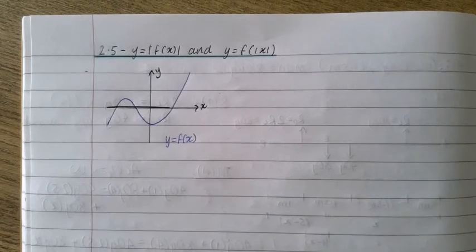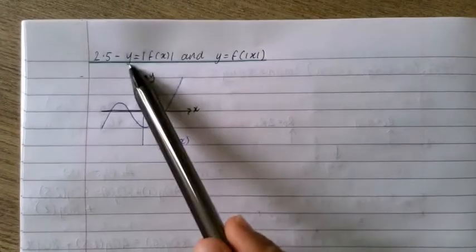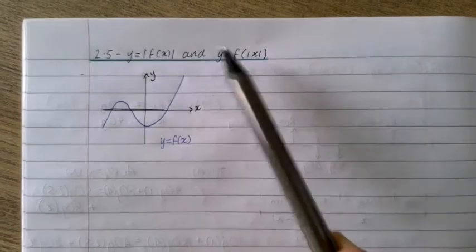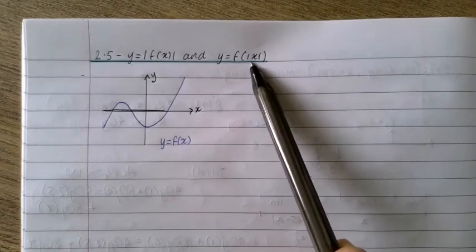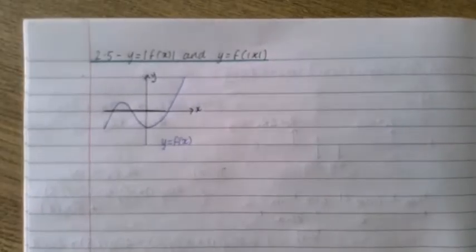Hi everyone, so this is a video on chapter 2.5 of the Year 2 Pure book, and in this chapter we're going to be looking at graphs of y equals the modulus of f of x and y equals f of the modulus of x. So we've just got a generic function here. This is y equals f of x.